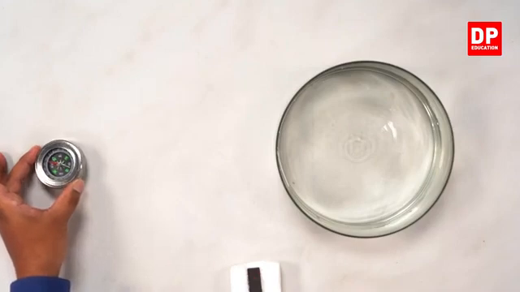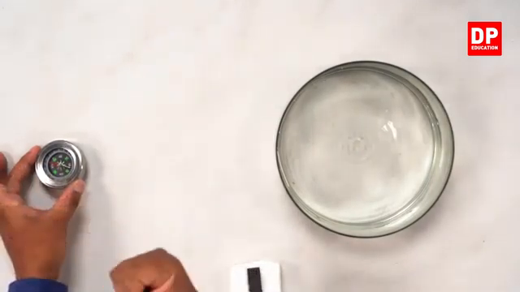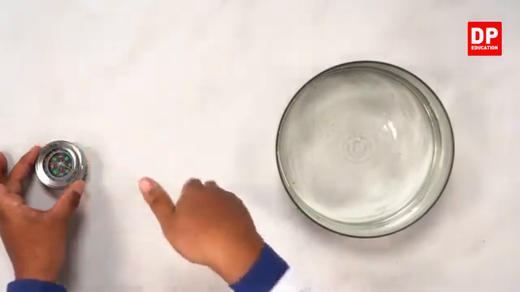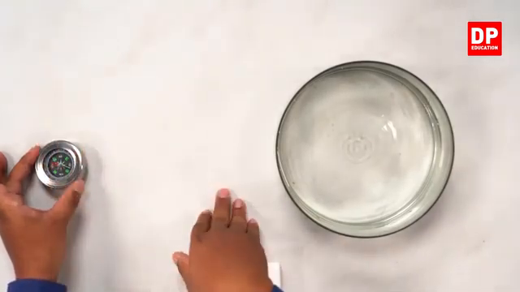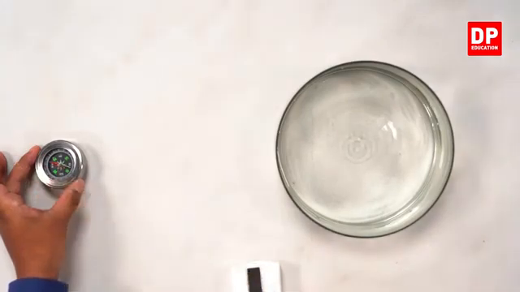Here you can clearly observe that this direction is the north and the opposite direction is the south. The red color pointer is pointing towards the north.